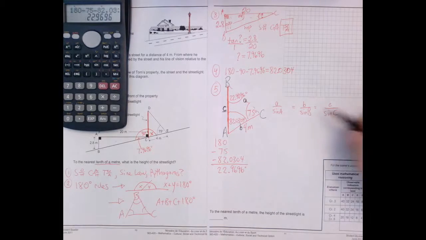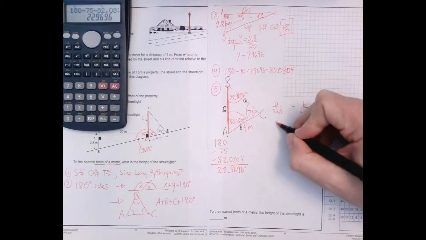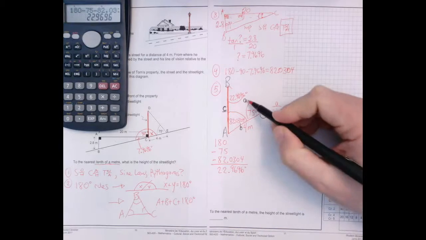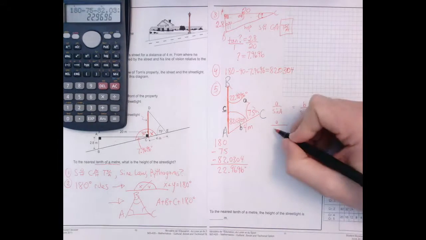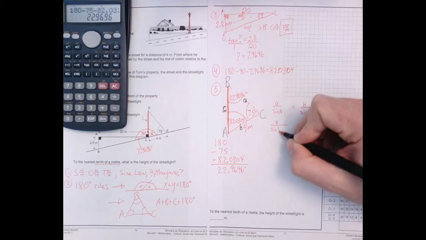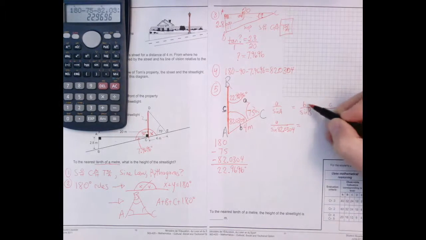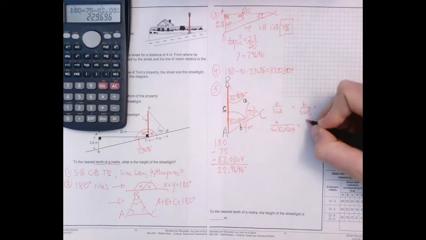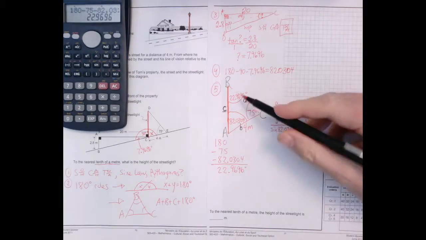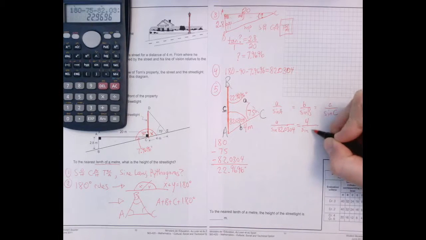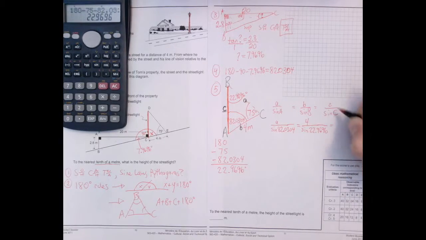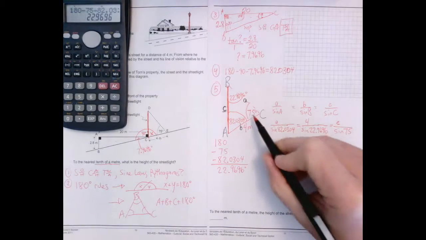And I'll fill in the numbers that I know. I don't have a value for little a, so I'll leave it the way it is. And it's not the side I'm looking for either. But I do have a value for big A. That would be the sin of 82.0304. That's equal to b over sin B. Now remember, lowercase b is 4. We were given a value for that. Over the sin of 22.9696. And that equals little c, which is what I'm looking for, over the sin of 75 degrees. That was given in the question.